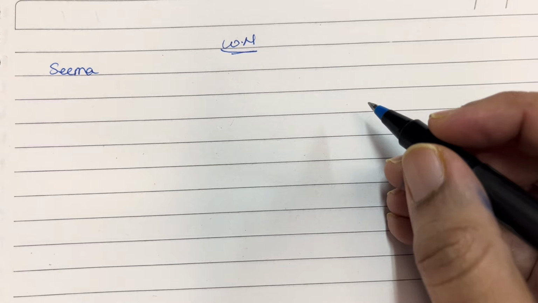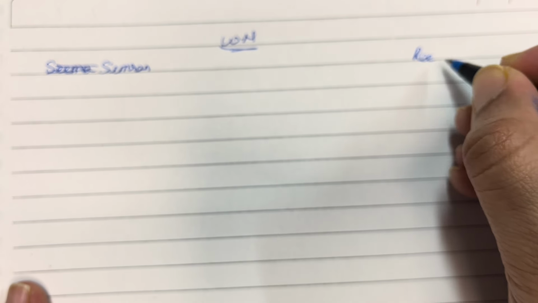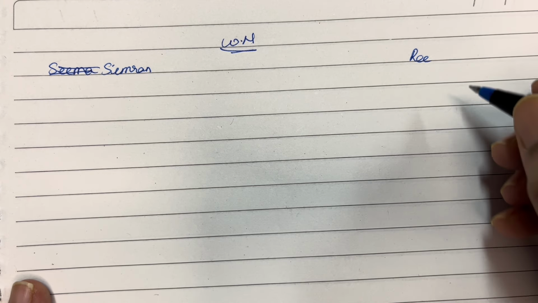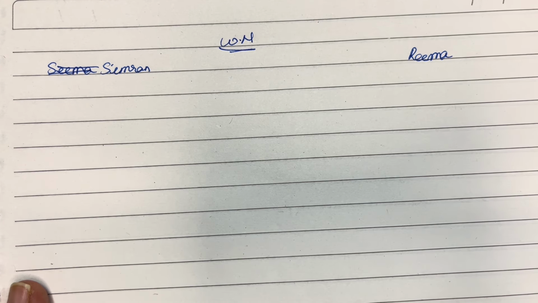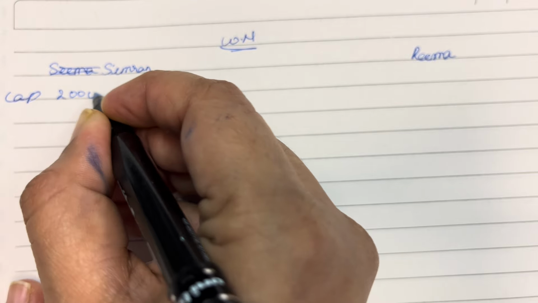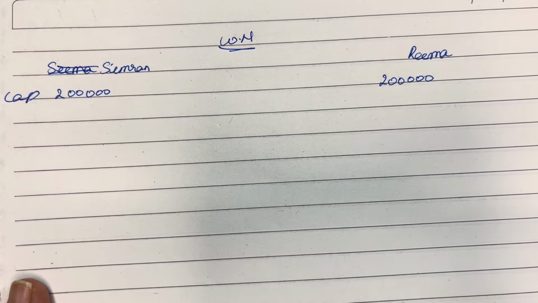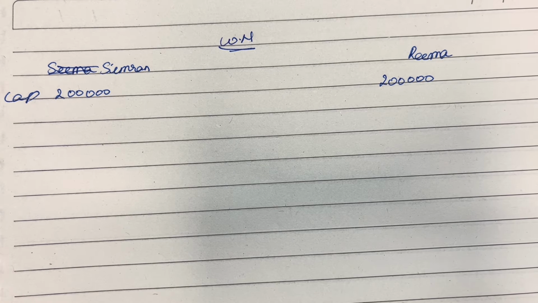Working notes. So we have two partners. One is Simran and the other partner is Reema. Both of them had contributed a capital of 2 lakh. Simran had contributed 2 lakh, Reema had also contributed 2 lakhs. There are no additions, no deletions, nobody withdrew, nobody had added any capital.